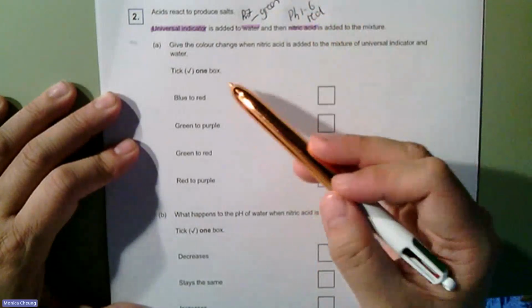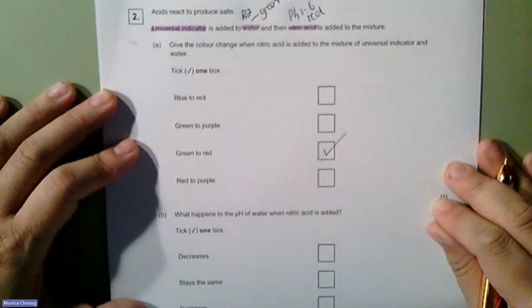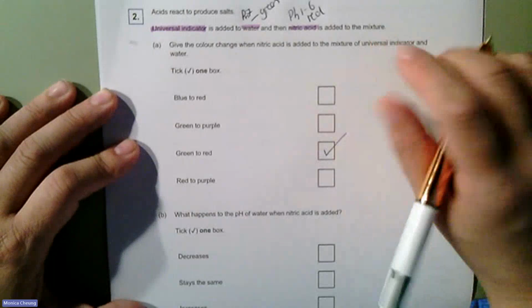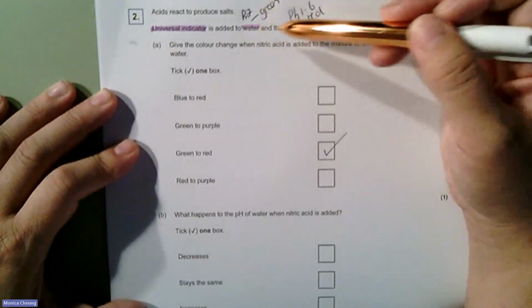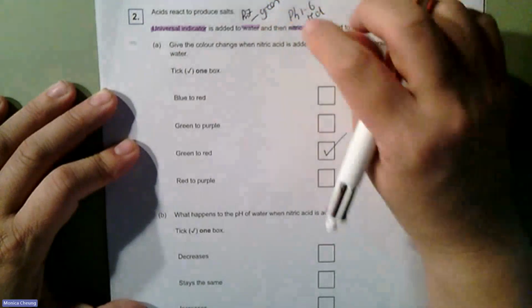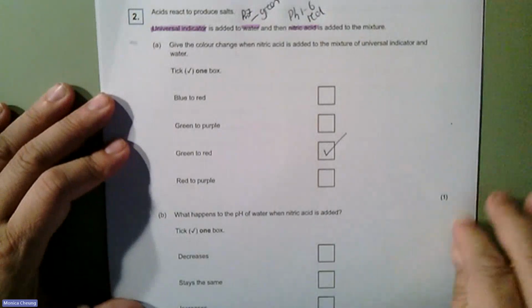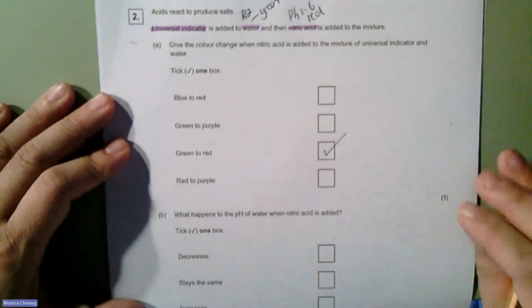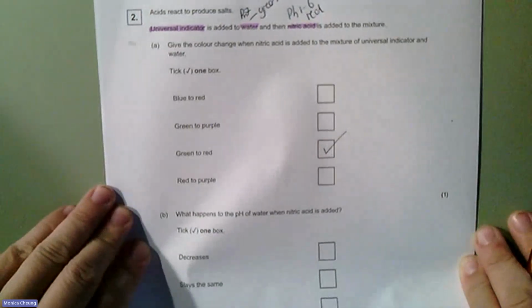So we'll look at our answers here, tick one box, and we're looking from green to red. When you're doing these questions, just make sure you read it carefully, know where it's going from and to, and label which colours it is on the pH scale. It's quite often they ask what's changing from one to the other, especially when it's talking about weak acids and strong acids, or acids and bases.